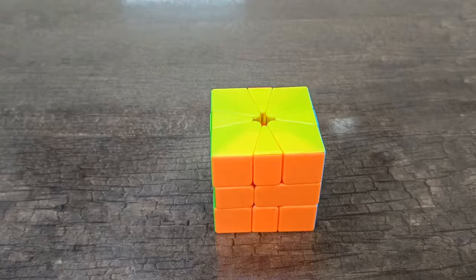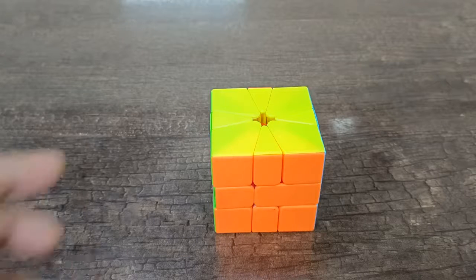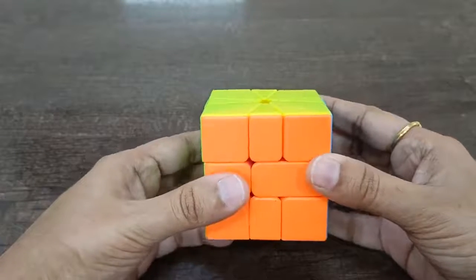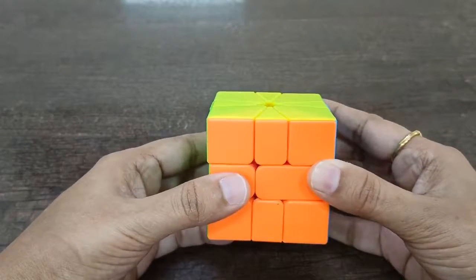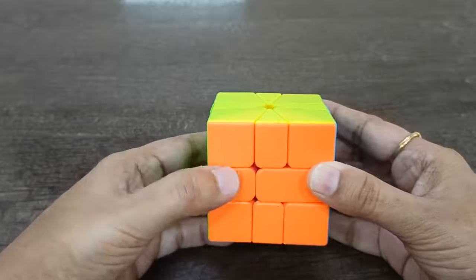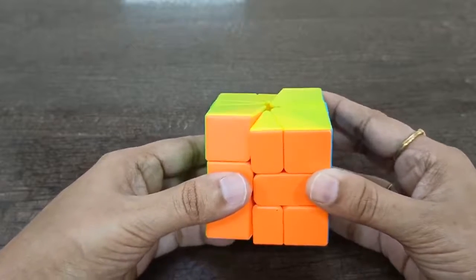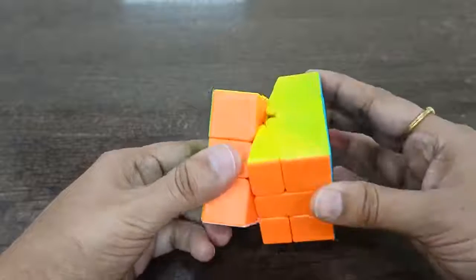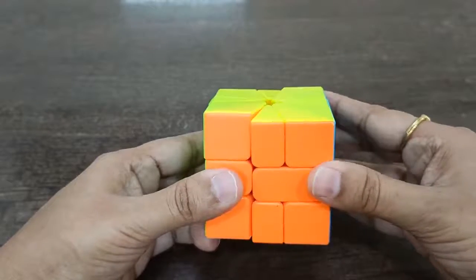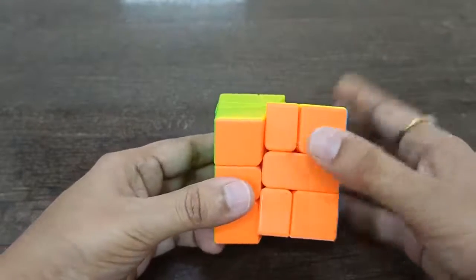Now if I say U and DI, I will place my thumb on the small rectangle piece like this. I said U and DI. So now there is a dividing line. Can you see it clearly? Yeah, remember that. This is the dividing line.